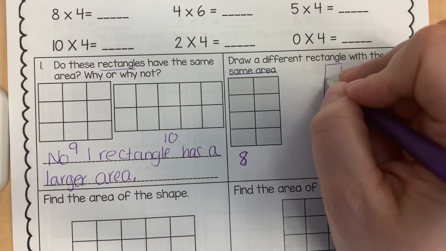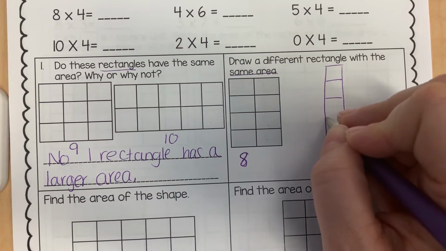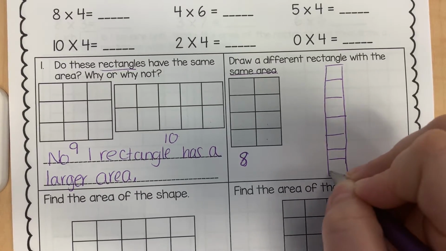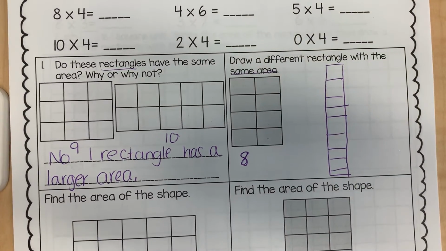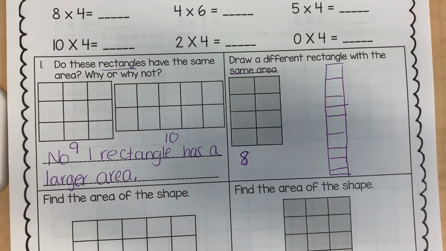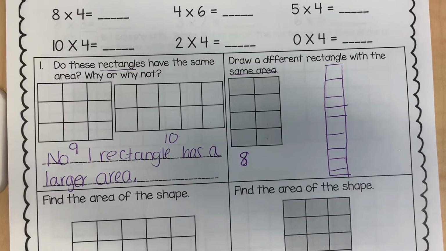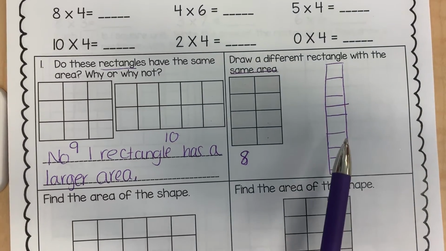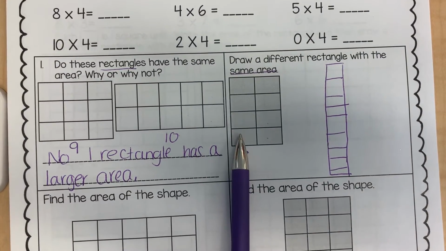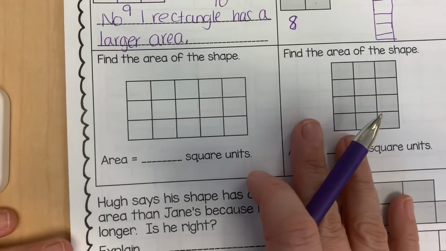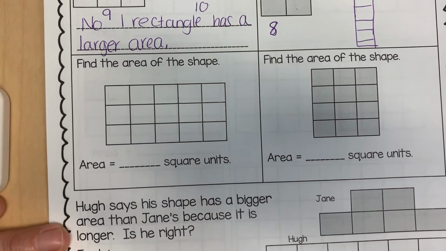So I did one long one. I'm going to do 1, 2, 3, 4, 5, 6, 7, 8. That was terrible. It's not equal at all. It should be equal pieces, just like when we do with math. But I did it in pen, which I hate doing math in pen. But you can do it too. There's many different ways you can do this. So make sure when you're doing this one, your rectangle, however you draw it, is going to have an area of 8.